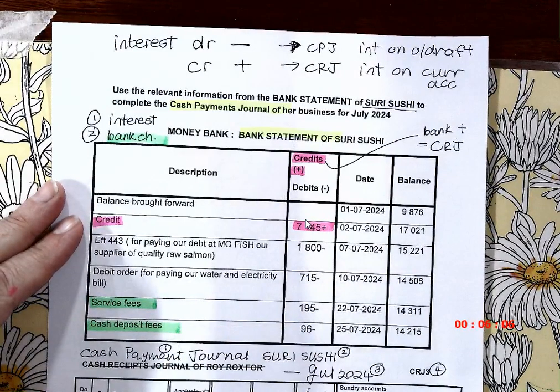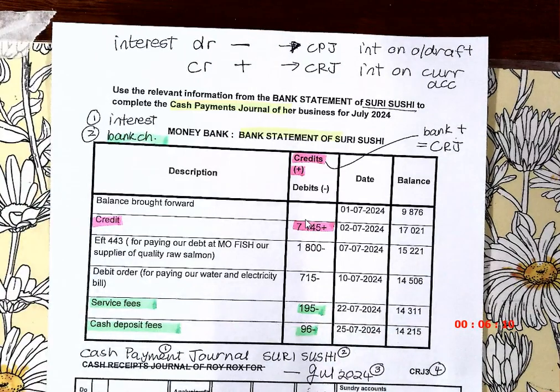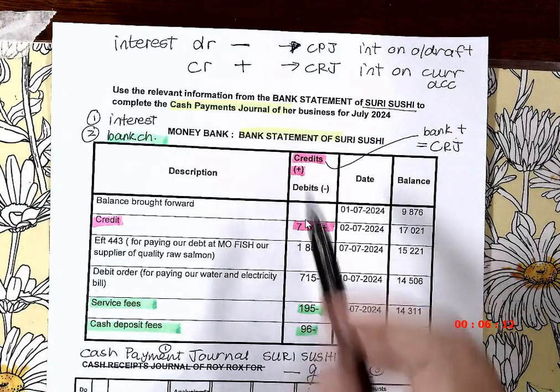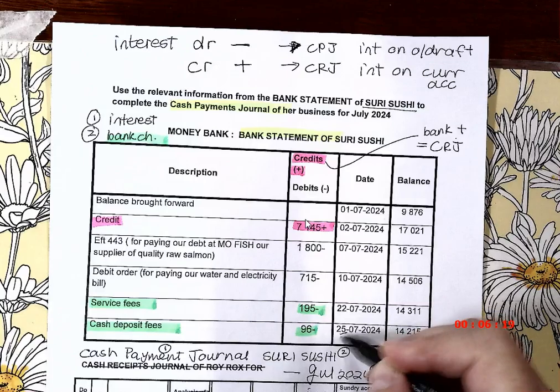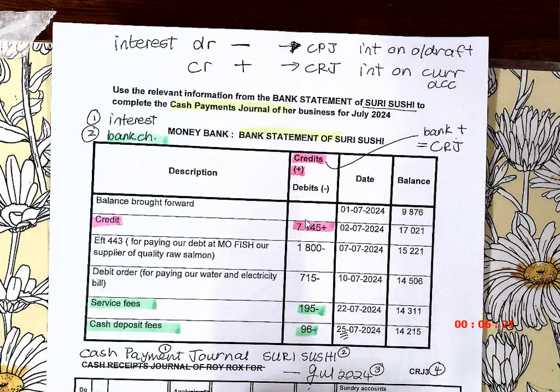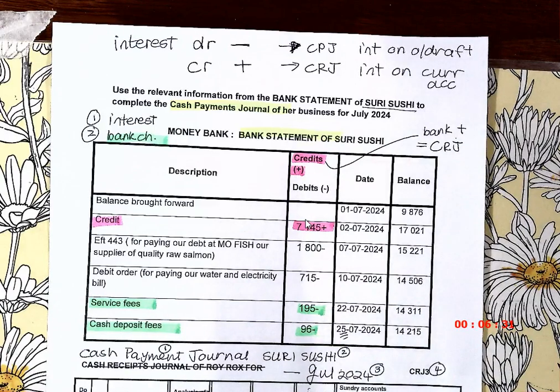Can you see that? Now what do I know? I know this is all happening on the 22nd and the 25th, so I take the latest date, I say 25, and remember the CPJs, most everything is bank statement, because I get the info from the bank statement. Now let's quickly look.